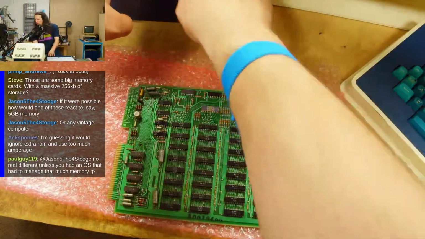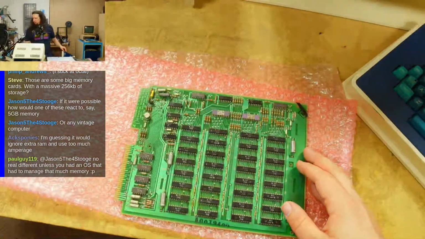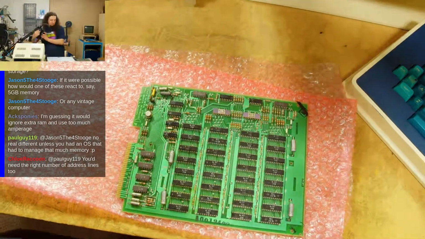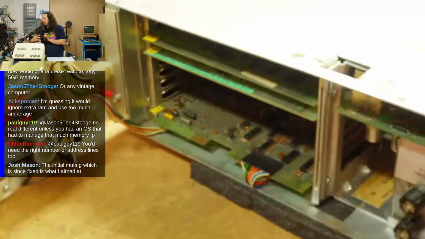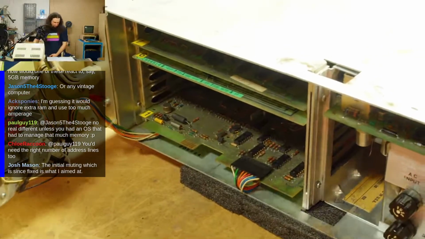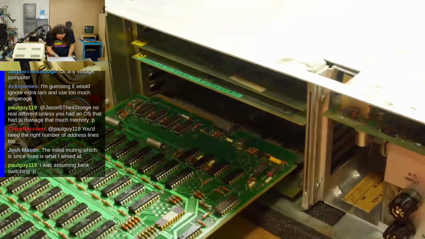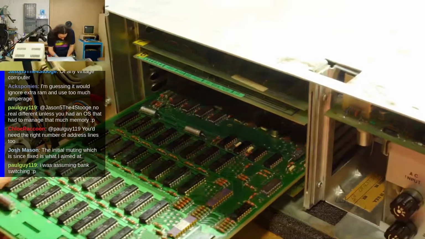So place the lowest address closest to CPU in the backplane. Not sure if it'll make a difference, but it could cause an issue. That is what I was going to go with. So the CPU card here is at the bottom. So I'm going to put this in the slot just above that.